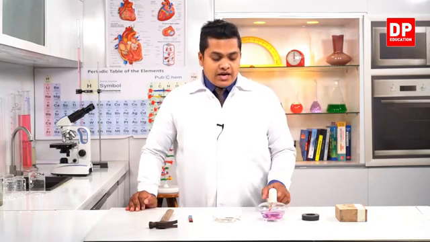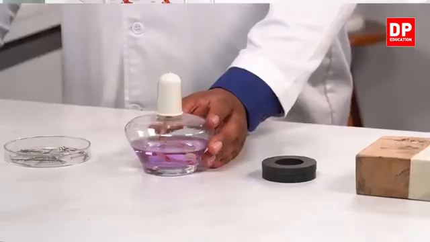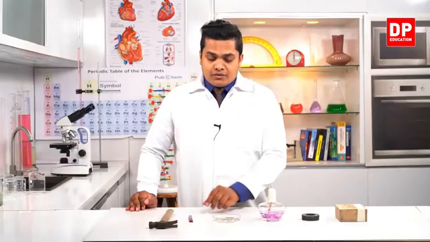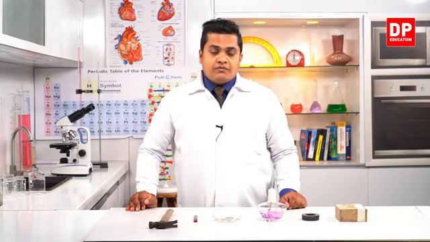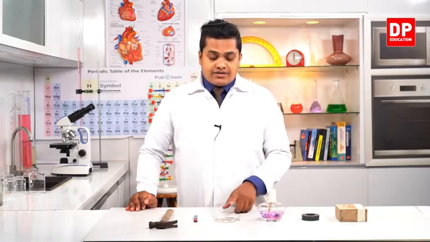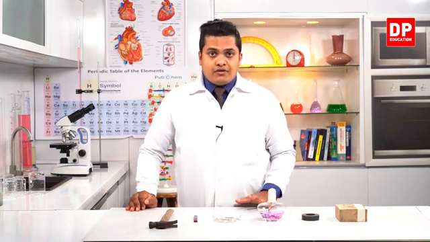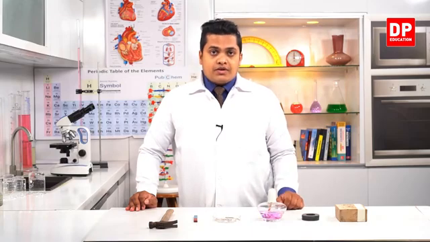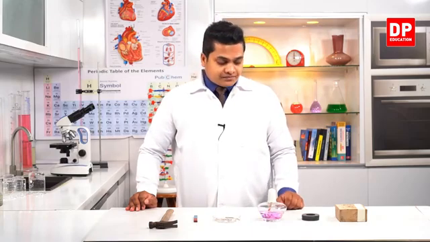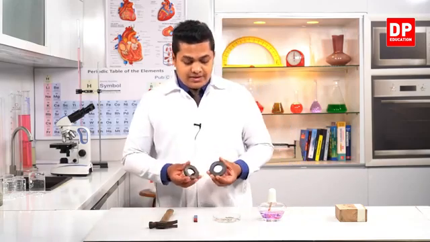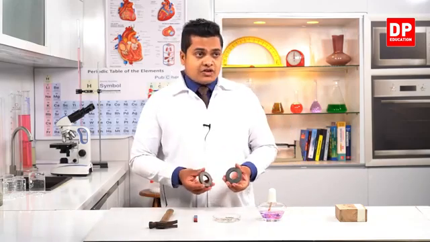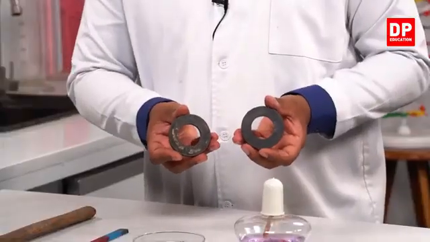And once again I'm going to use this spirit lamp to heat up this permanent magnet and check how many pins get attracted to the magnet before and after the burning, or heating, process. Then I have some magnets. See, these magnets are very strong.